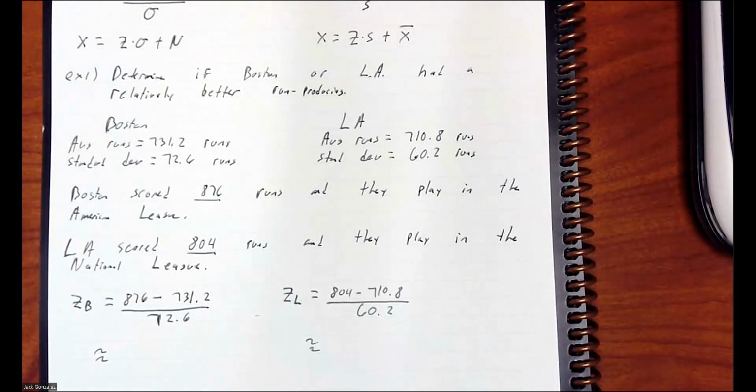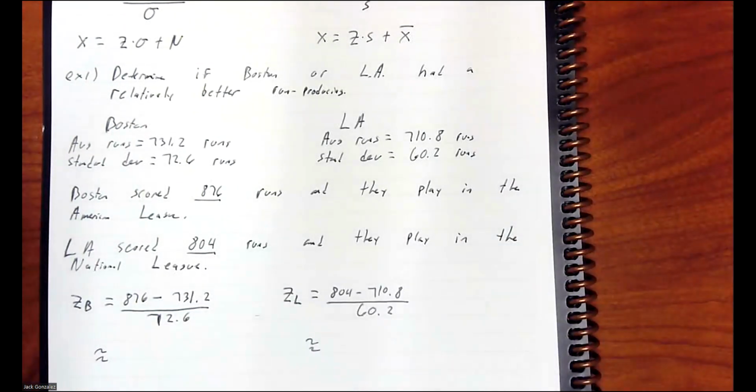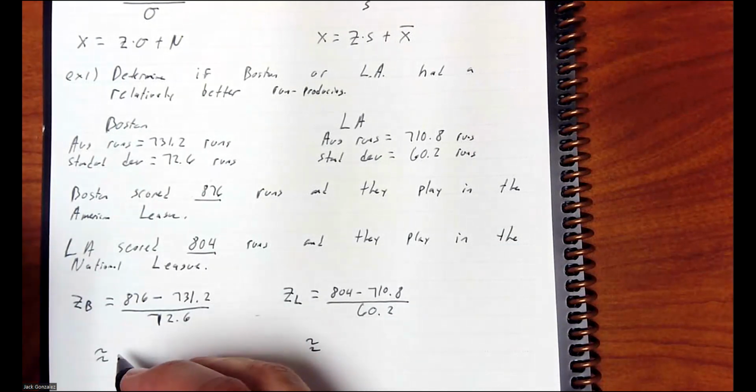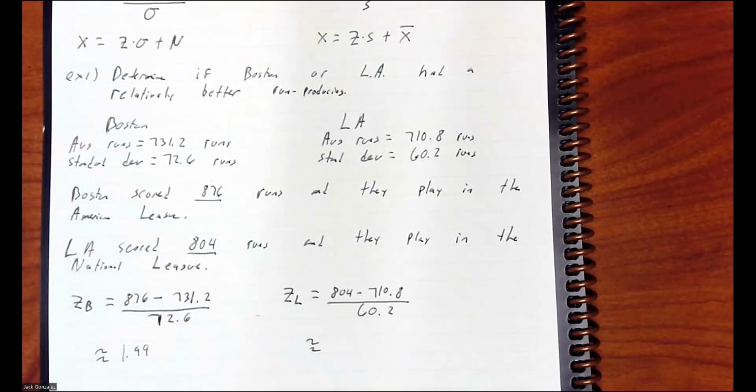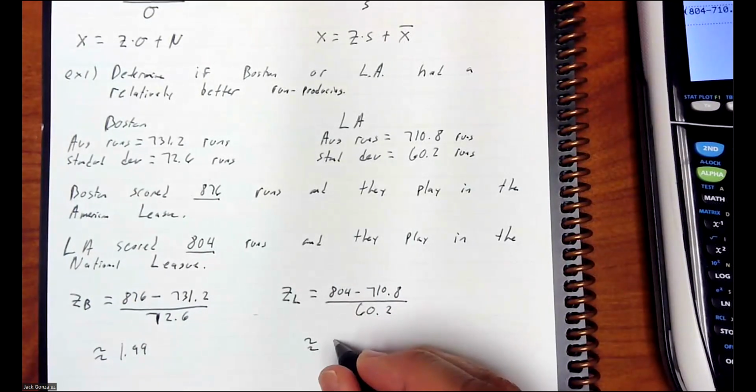About, you guys get 1.99 for the first one? 1.55, second one.